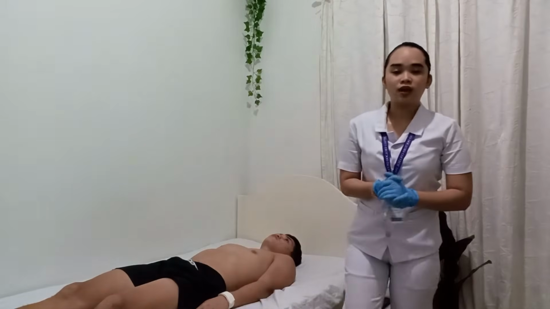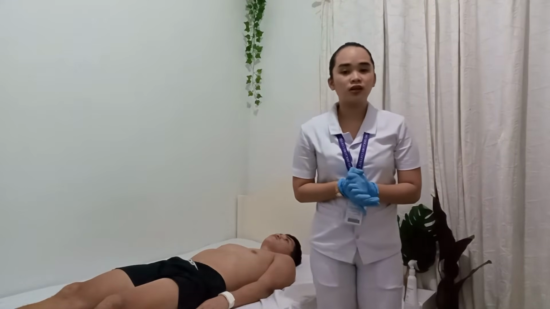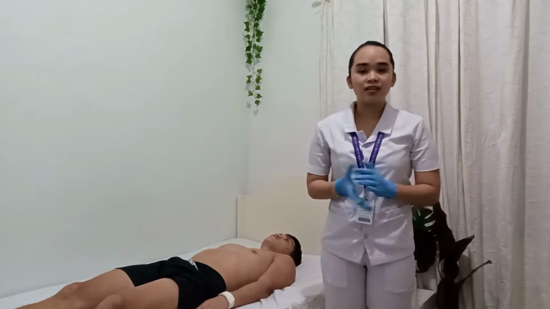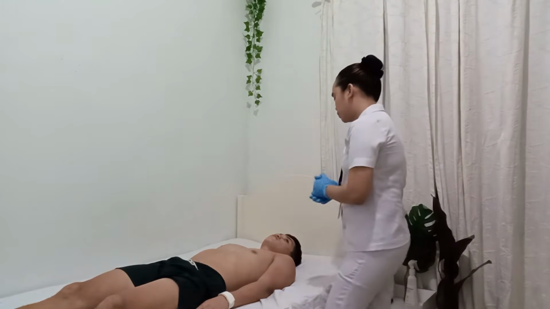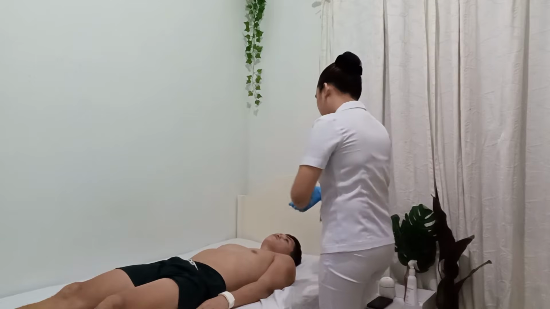Now I'm going to percuss the anterior thorax. This is done to assess the lung resonance. So Mr. Patrick, I'm going to percuss your anterior thorax.